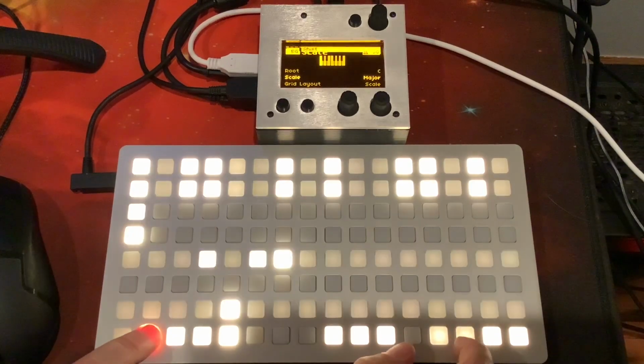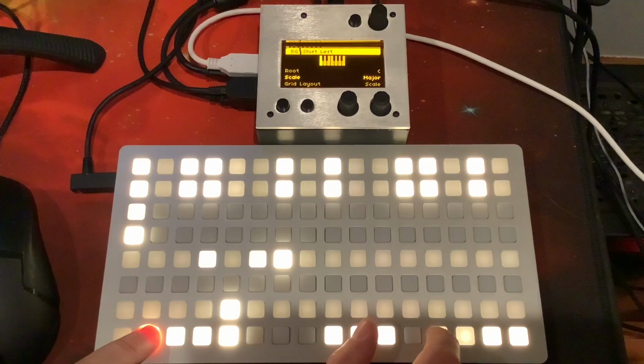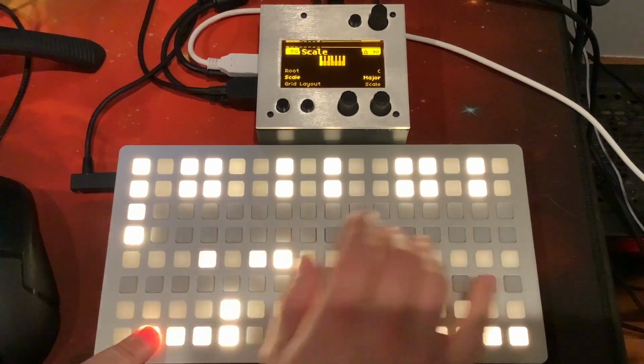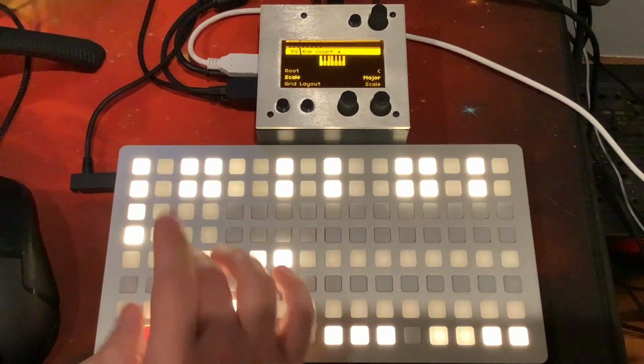Also, you can hold shift and press these buttons, and it shifts all the notes, and that shifts them per everything going on in your pattern based on how many bars you have.